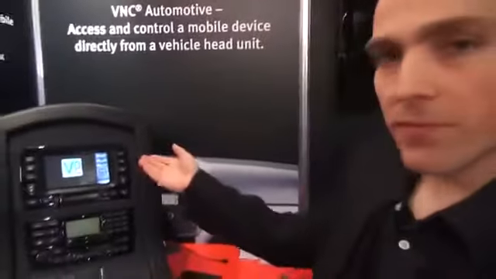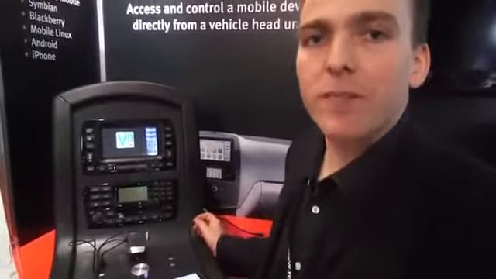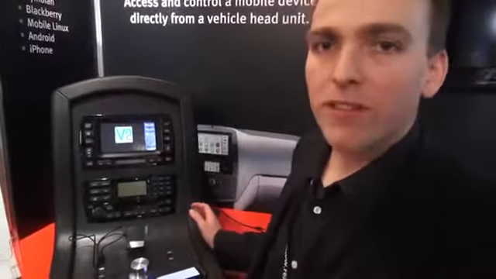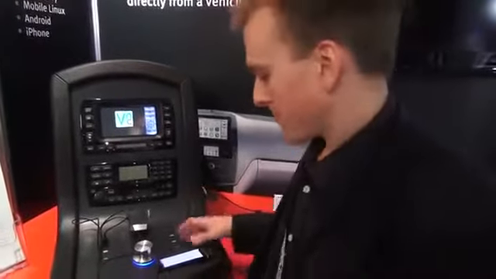I'm Adrian Taylor from RealVNC, and here at Mobile World Congress 2012 in Barcelona with Sony Ericsson, or Sony as they now are, demonstrating the remote control features of their modern smartphones. What we have here is a simulated automotive head unit. It's based on Freescale equipment, very popular in the automotive industry, and we're going to show connecting to one of the new Xperia S smartphones.